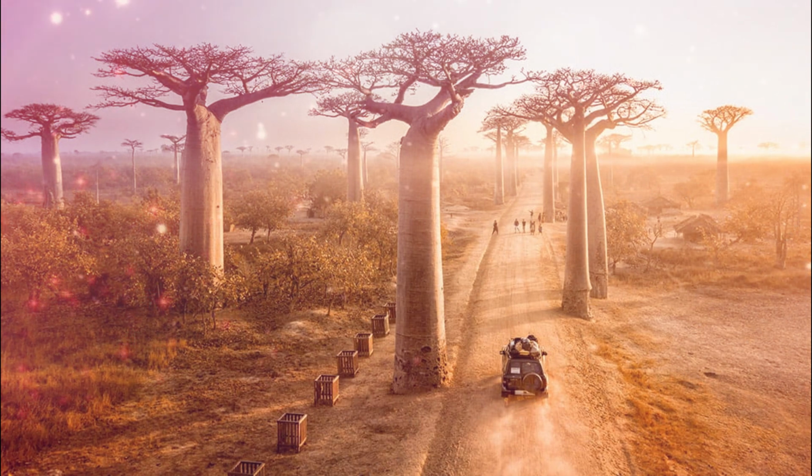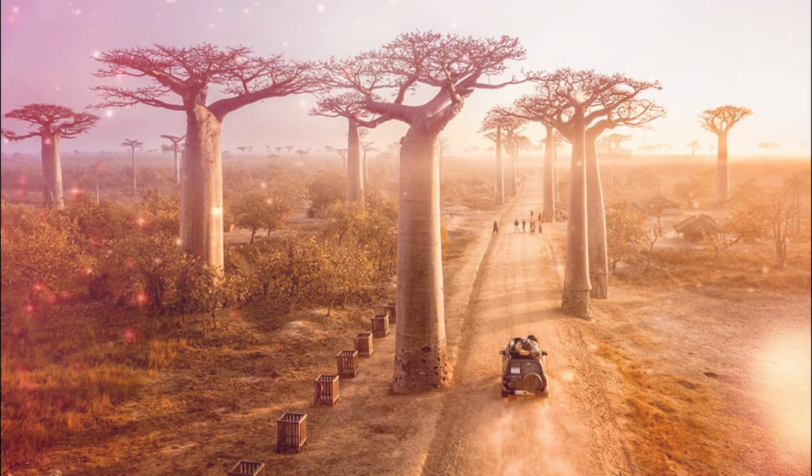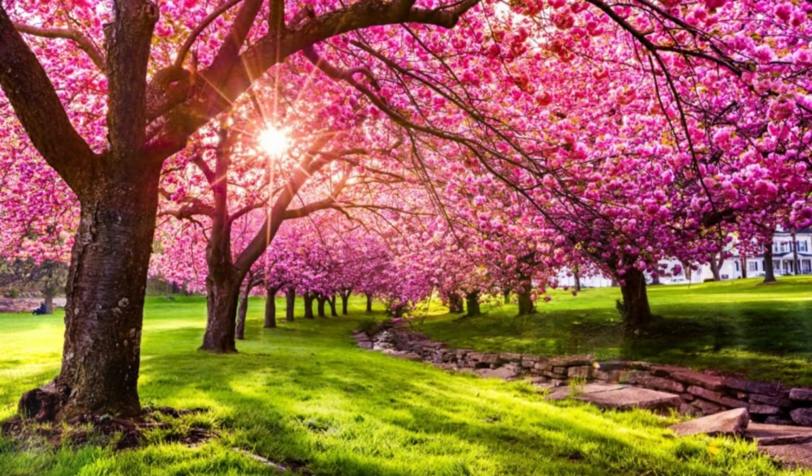Water loss through leaves, known as transpiration, plays a crucial role in cooling the tree and maintaining the upward flow of water from the roots. On warm days, a mature tree can release hundreds of liters of water into the atmosphere. This release contributes to local cooling and helps regulate temperature in forests and surrounding areas.